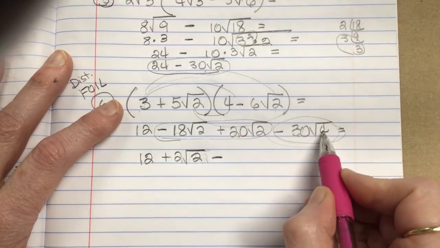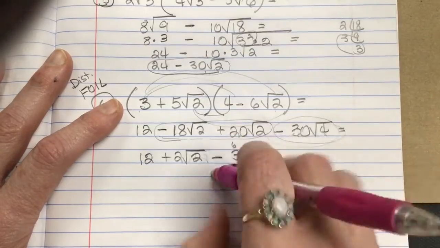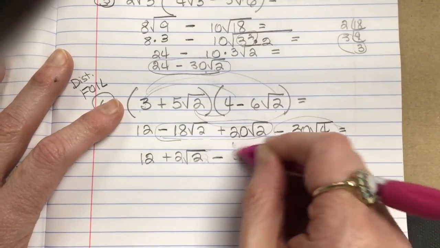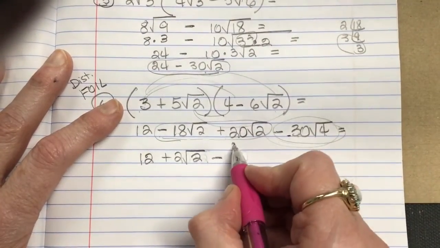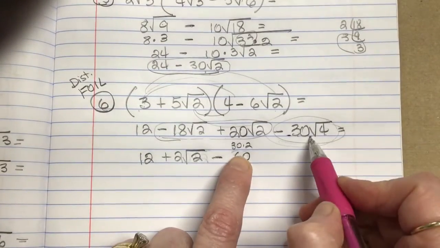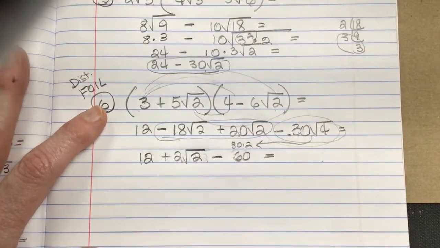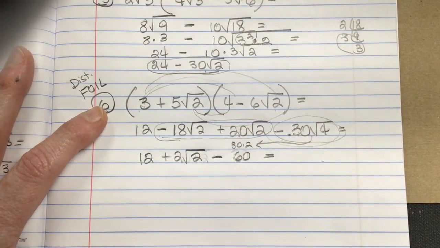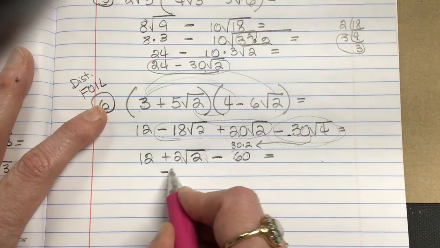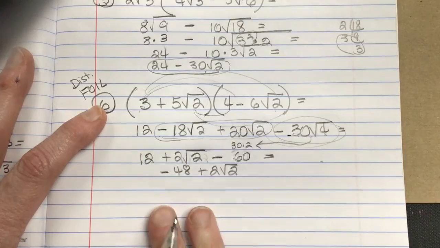So you've got 30 times 2. Can I go ahead and put 60 right there? I tell you what, if you want to in your notes, now see, look, I said 60 and wrote the wrong thing. If you want to, right above it, write 30 times 2 and put the 60 so you know where it came from. Let's just draw an arrow right there. Now do you see any like terms? 12 minus 60, which is negative 48. Plus 2 square root of 2. Now, you can commute that if you want to.